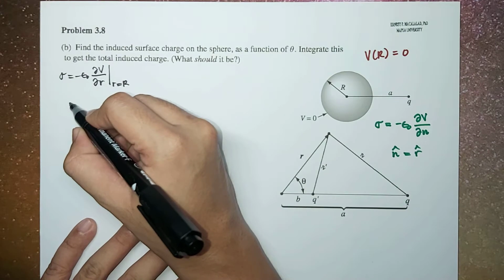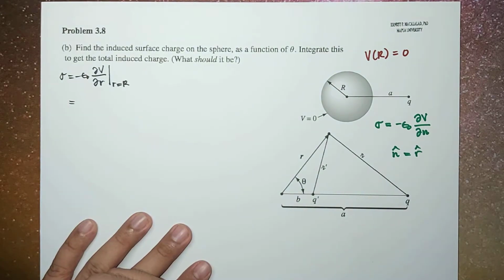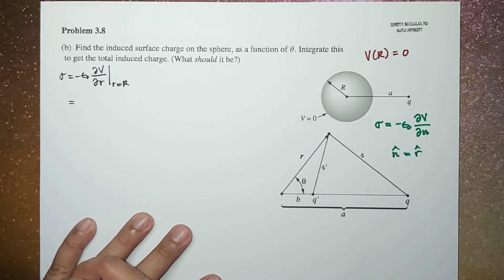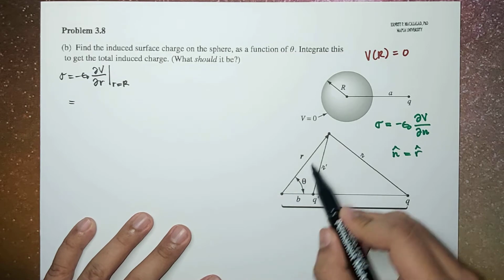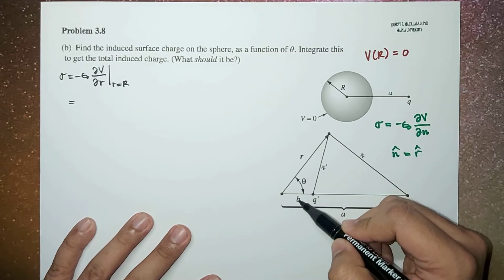Okay, so now let's substitute this from our previous video. We know that V will be a function of r and theta.